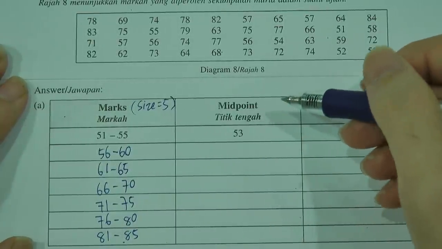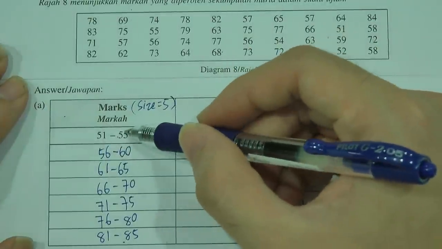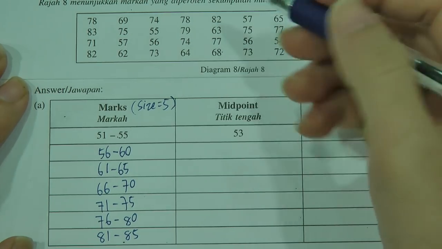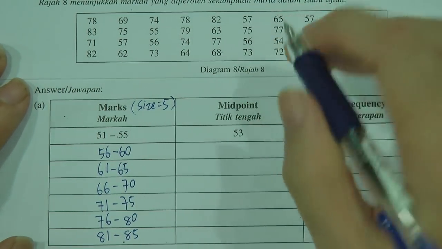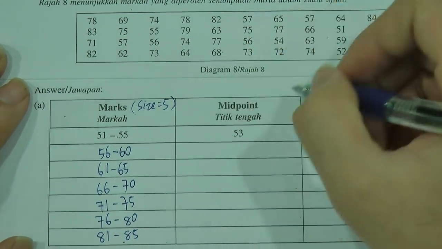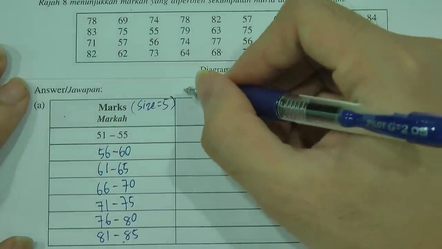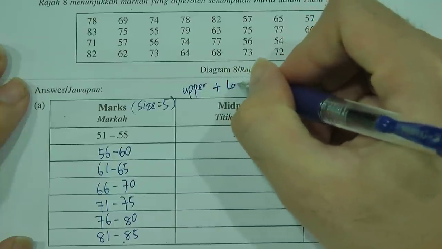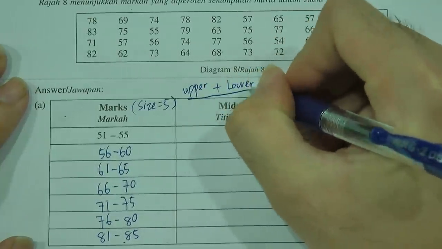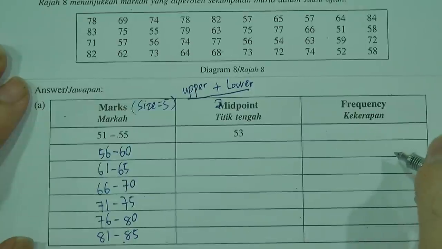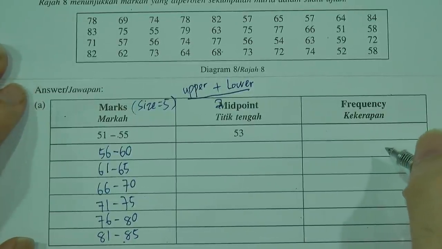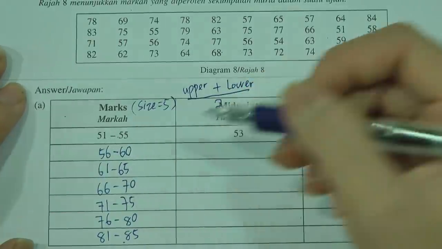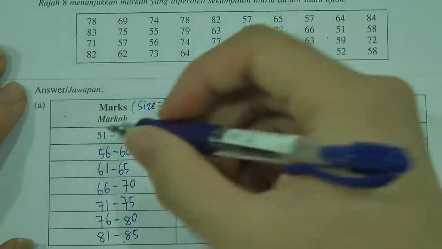Then, here he asks us to do the midpoint. Midpoint is very easy. It is the upper limit plus the lower limit, divided by 2. I will write it somewhere over here: upper limit plus lower limit, divided by 2. So it's not hard. If you don't know how to calculate, you just take 51 plus 55 divided by 2, and then you get this number.